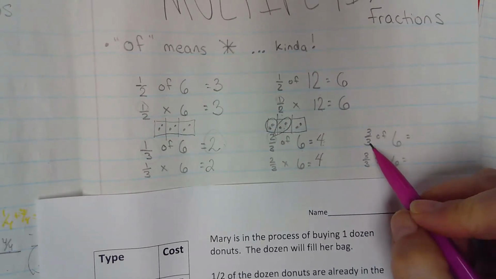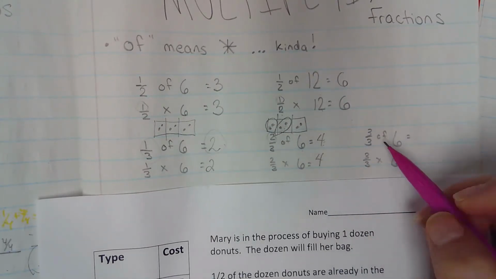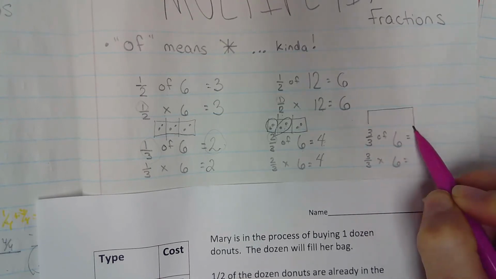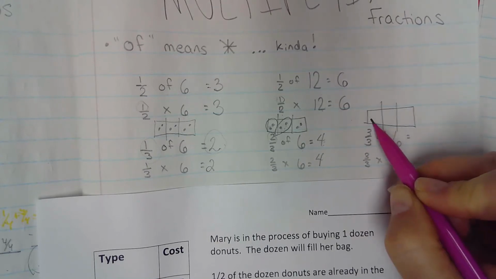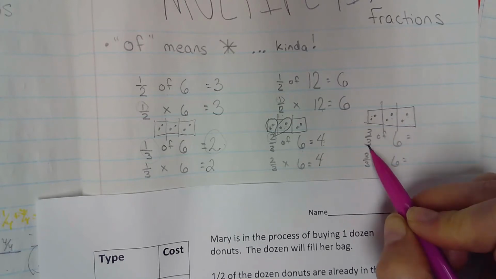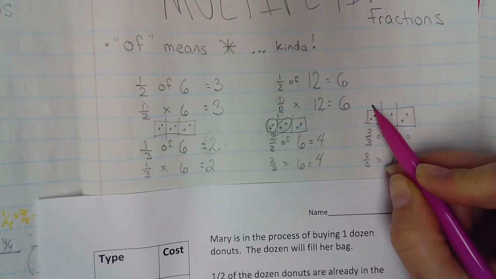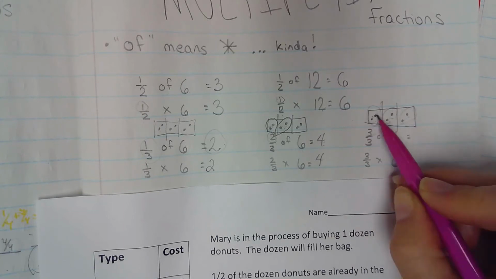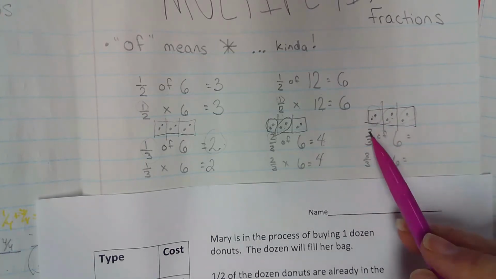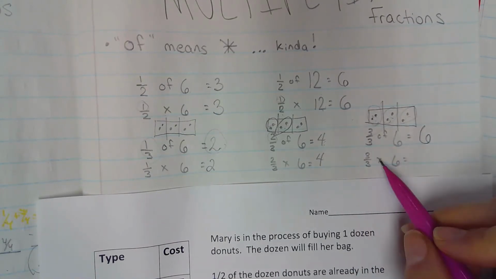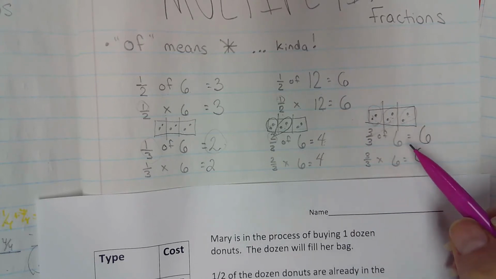What if I take all 3/3? Well, okay, this should be obvious, but let's do it mathematically first. I take my 6 items and I split them evenly into my 3 boxes. So I end up with my 2 dots in each box. Now I'm not just taking 1/3, which has 2. I'm not just taking 2/3, which has 4 dots. I need all 3/3. So I need my 2 dots 3 times, which gets me 6 dots. 3/3 times 6 is 6.